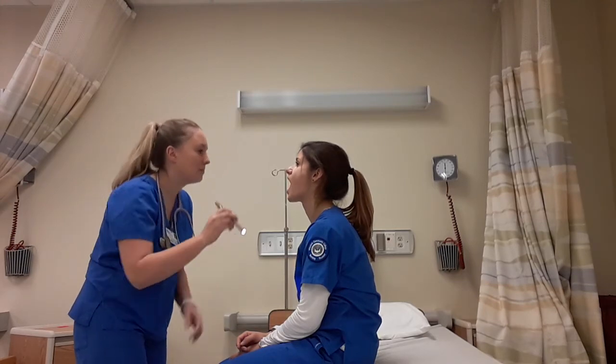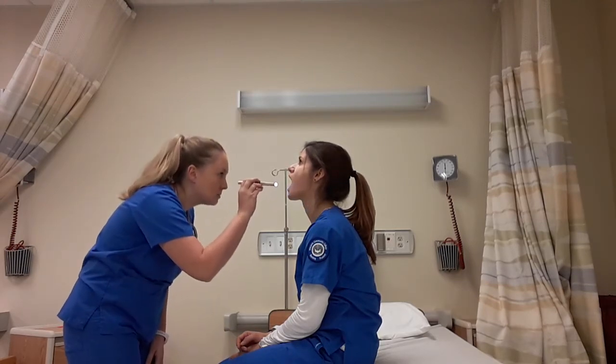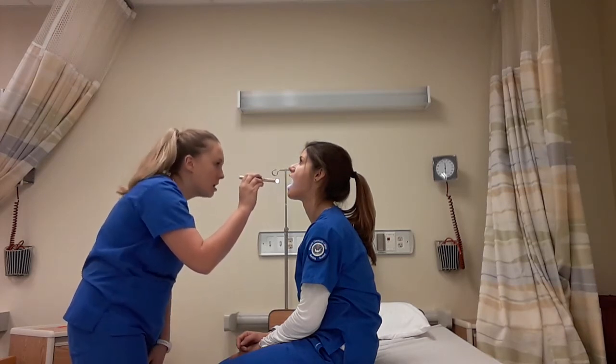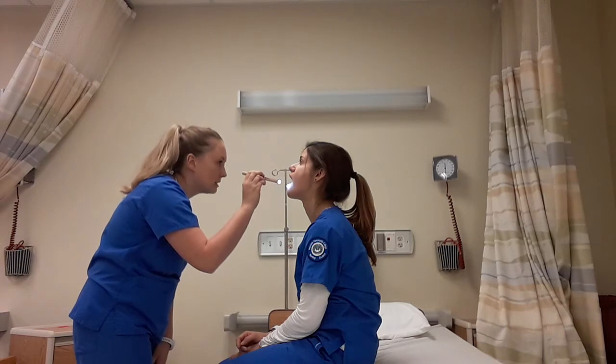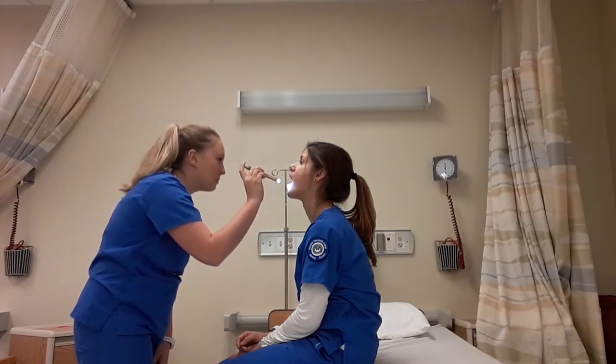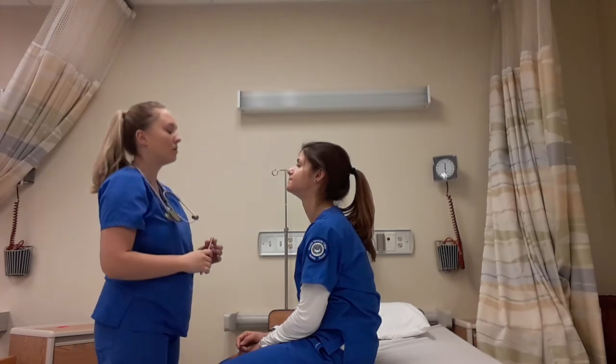Open your mouth for me. I'm looking in the patient's mouth. She has the appropriate amount of teeth. They are white, good oral hygiene. Her hard and soft palates are intact and pink. Uvula is midline, no redness in the back of the throat. You can close your mouth.